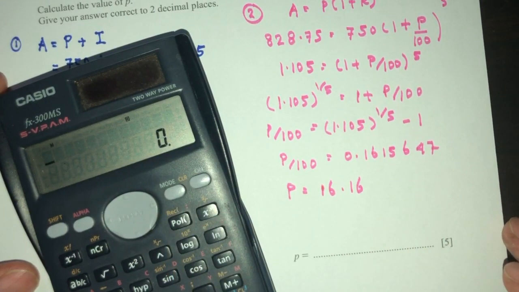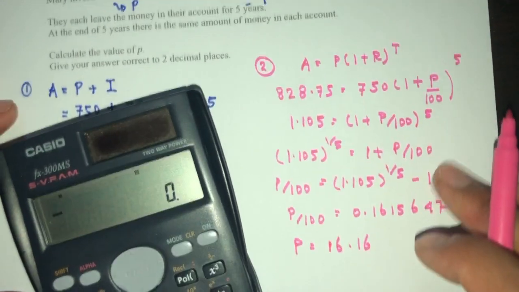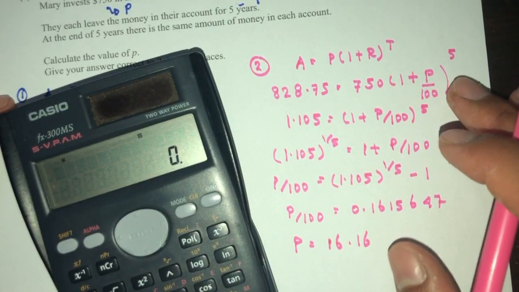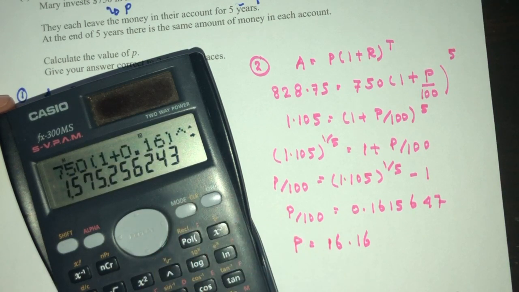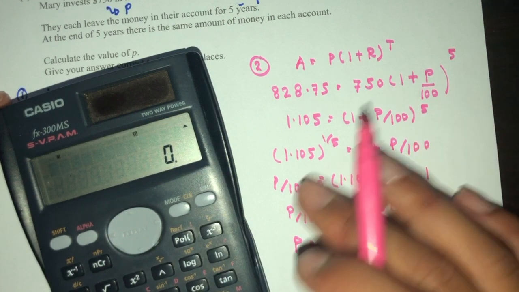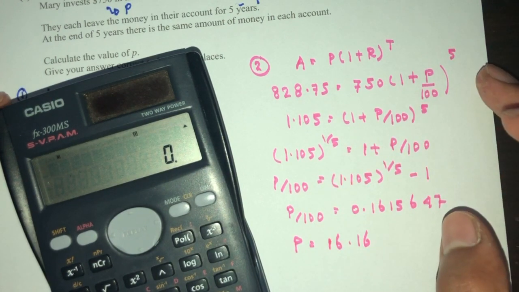That should be 1.62, I think. But let me try to confirm here. That should be this plus 0.16 to the power 5. That will be too much, so that will not be the right answer. So let me see where I made a mistake. Somewhere should be over here.